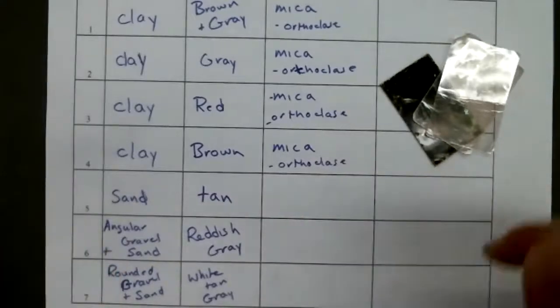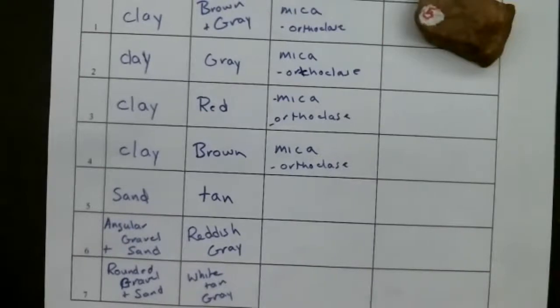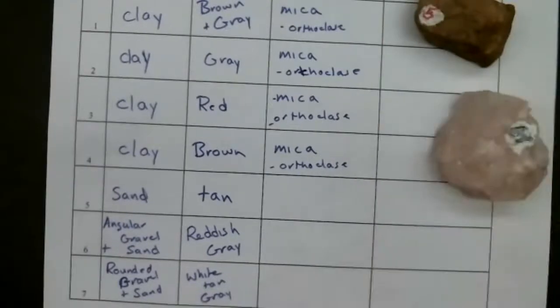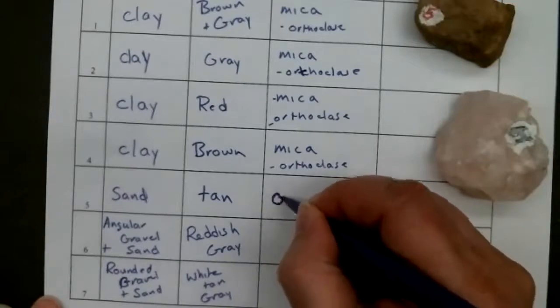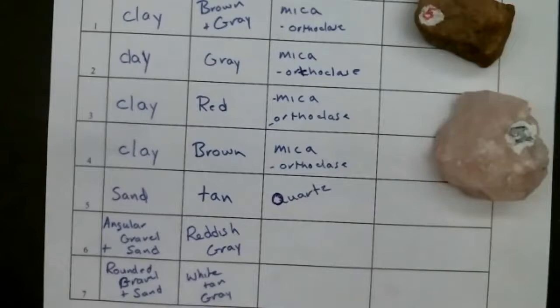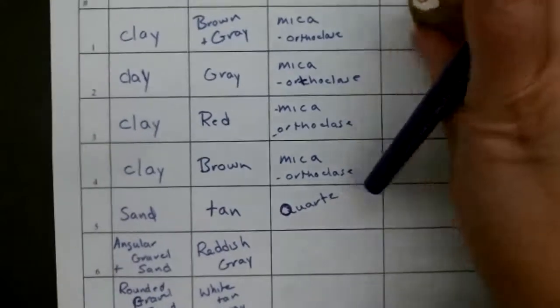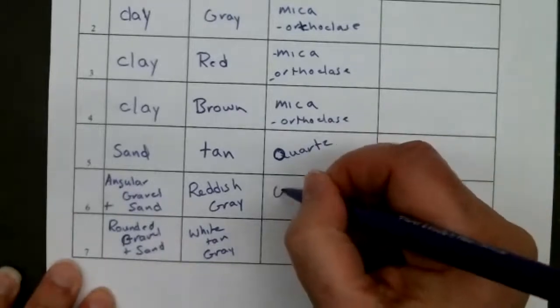Okay. Now, sand contains a lot of quartz. And we said there was sand in this, so there's going to be quartz in that.